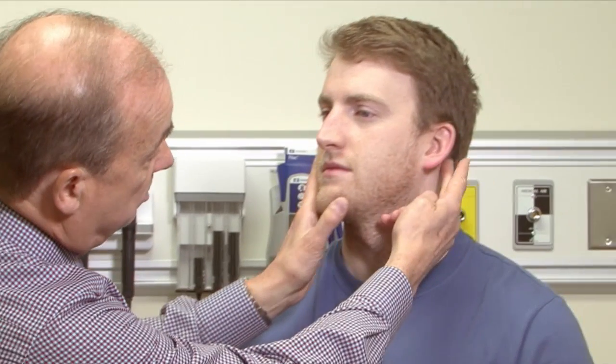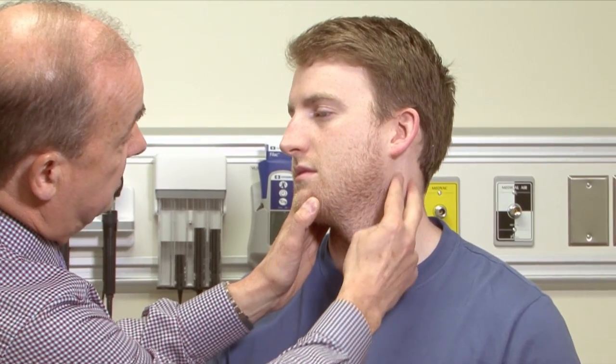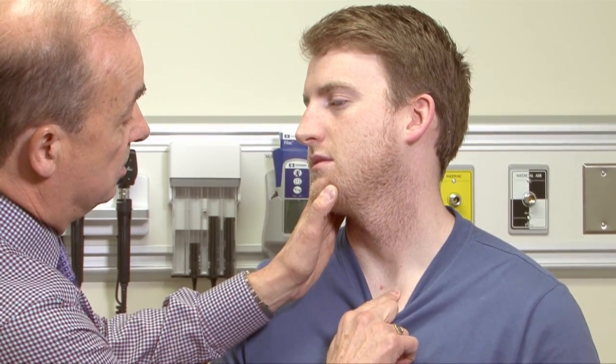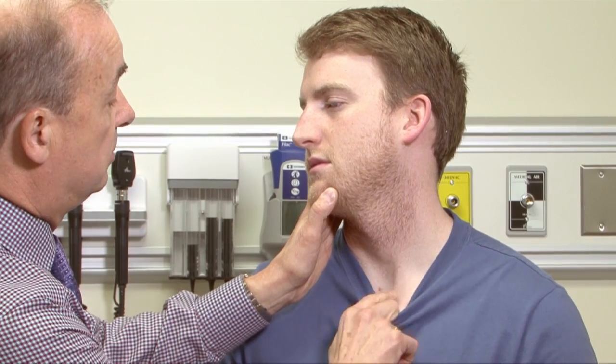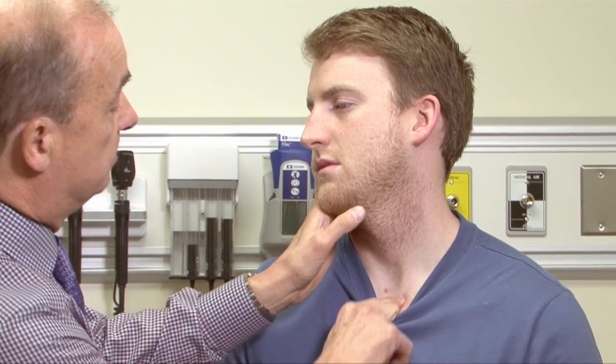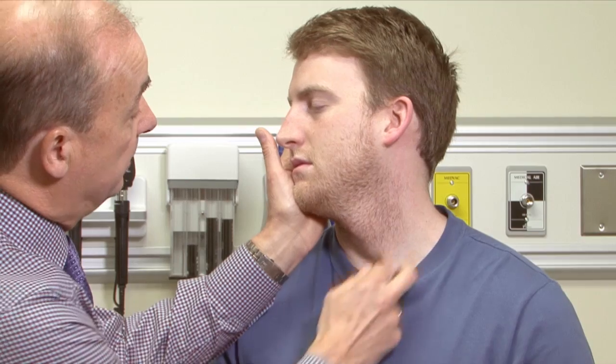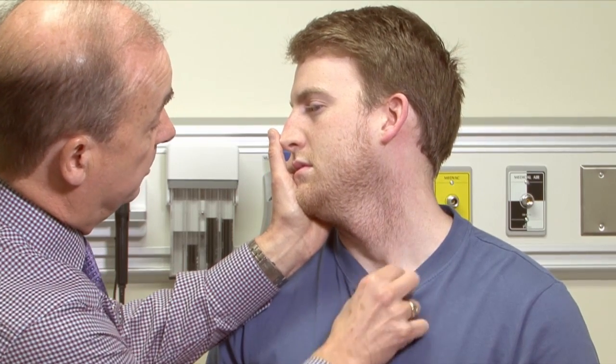Okay, and we can see the sternocleidomastoid muscle arising from the mastoid process with insertions along the clavicle and the sternum. Push very firmly against my hand. We can see the muscle, we can feel the muscle, and keep in mind that the left sternocleidomastoid muscle is turning the head to the right and so on.